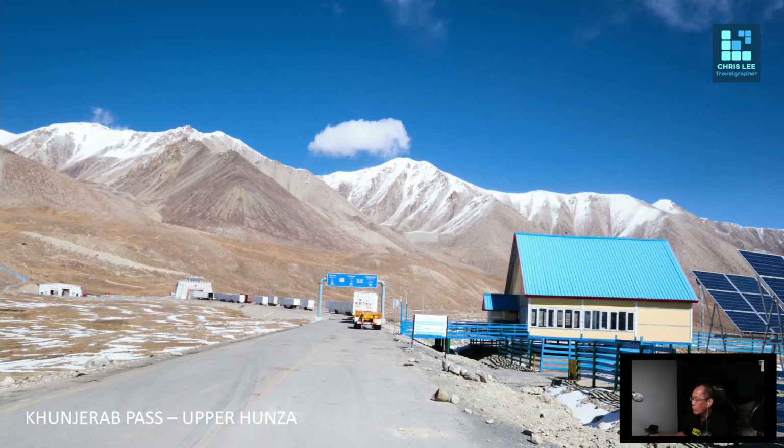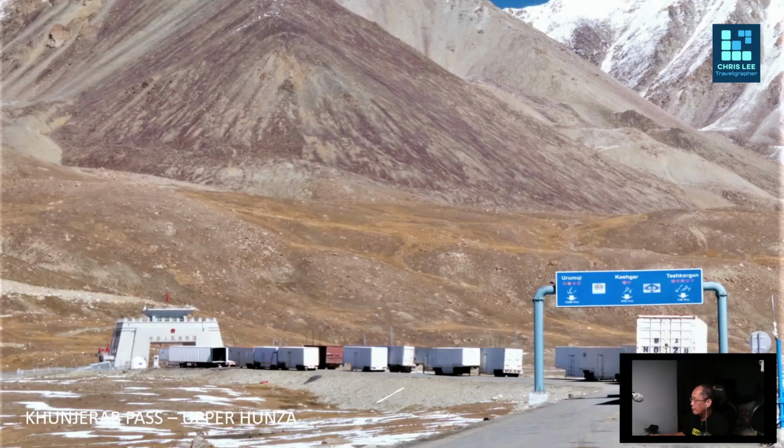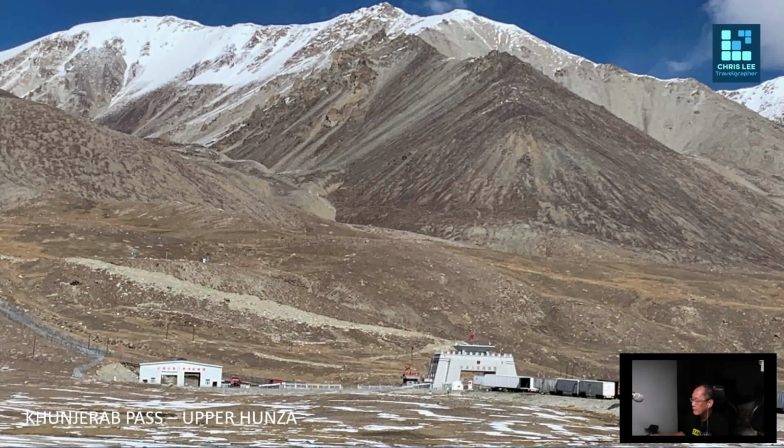We can only go until the big blue signboard there, and we have to stop there. And from there it is still a distance away from the actual border pass building. At the far background is actually the China border.